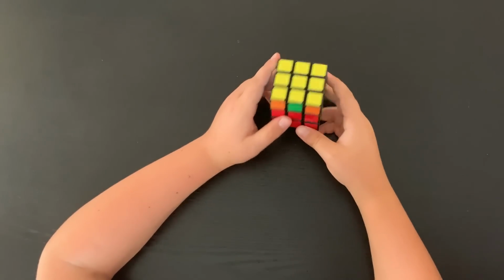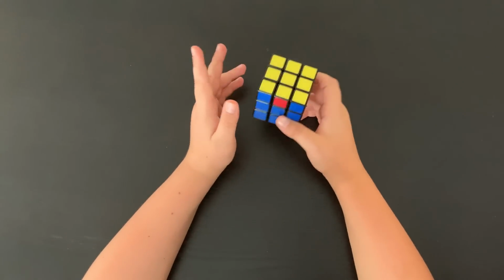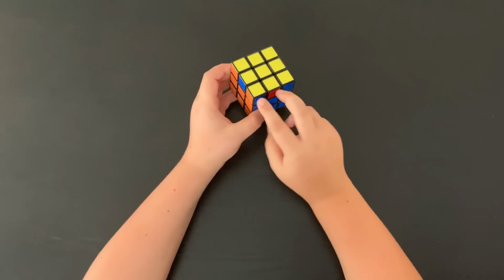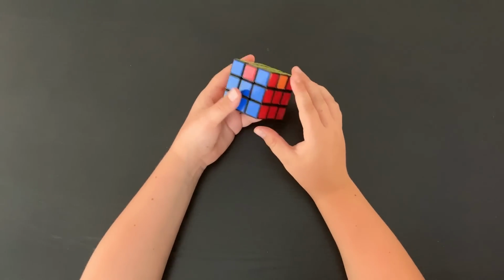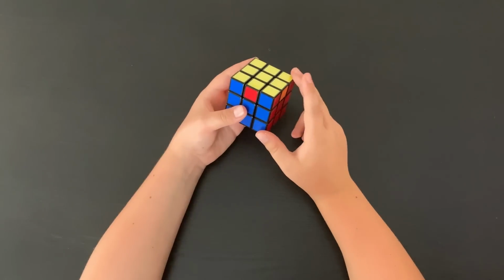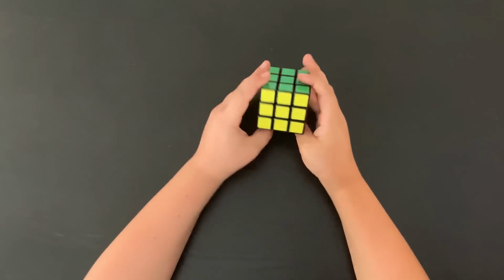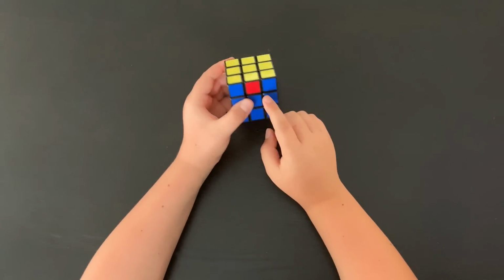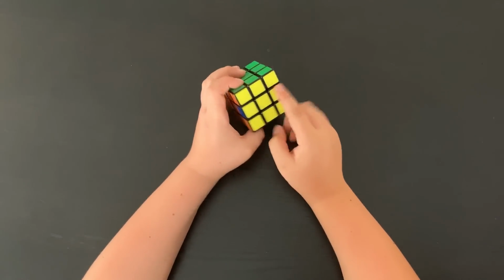Now let's go into permuting the last layer. So after you're done making all your headlight pairs, you have to permute these last edges. There are different cases for permuting the edges, but we'll start off with the very first case that we got here. It's called the U-perm, and this is the U-perm to put this one into the right slot.